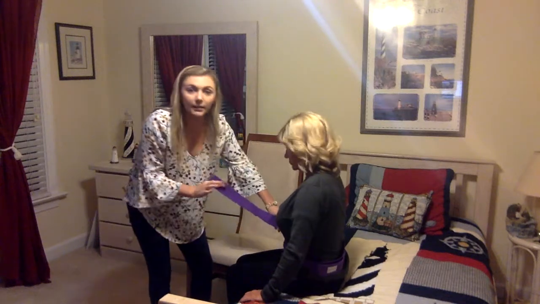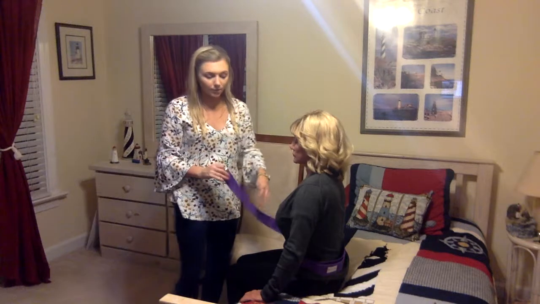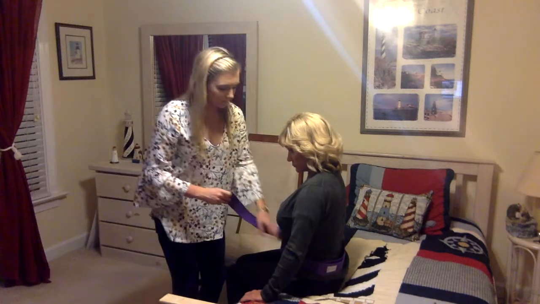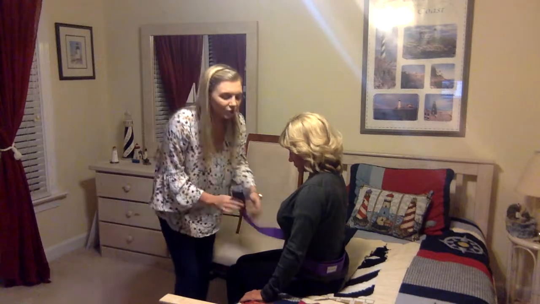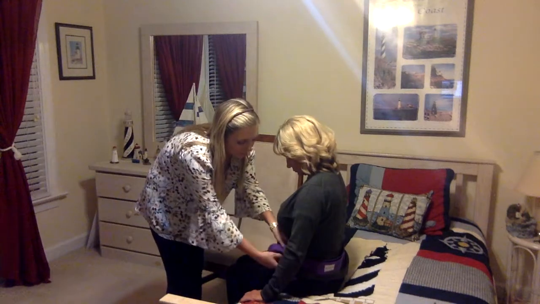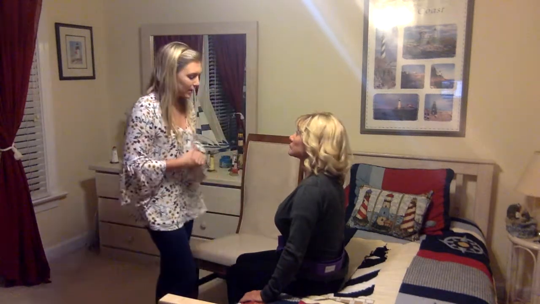And as you can see, I tucked the excess belt into her waist, into the belt around her waist, just so it's not flopping around during the transfer and getting in the way. So if needed, you can wrap it a couple times depending on the length of your belt.